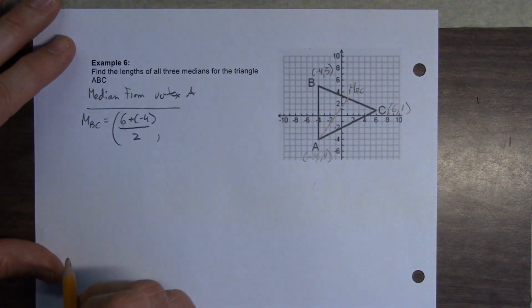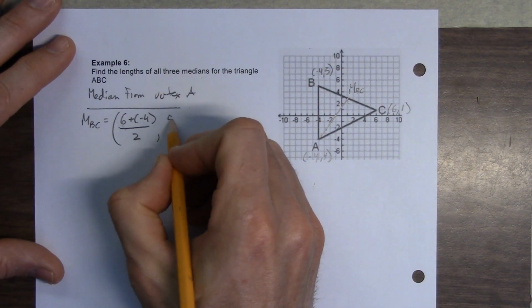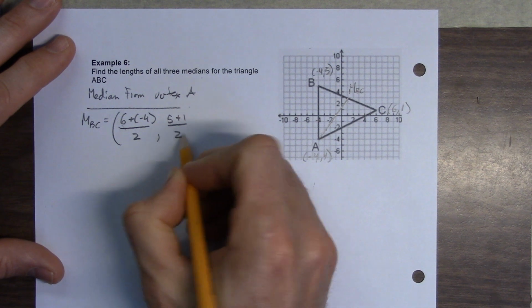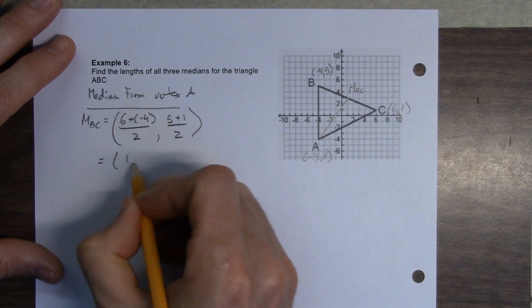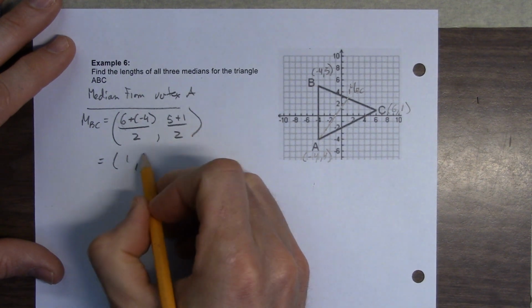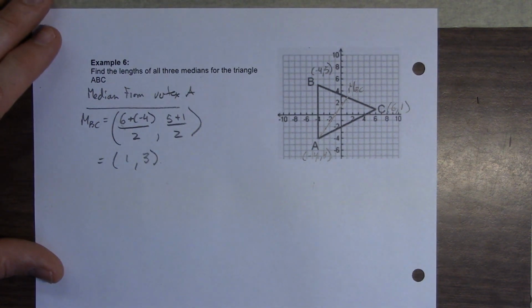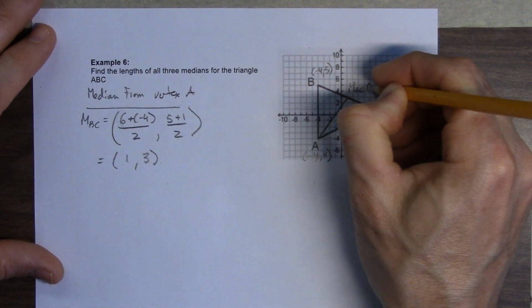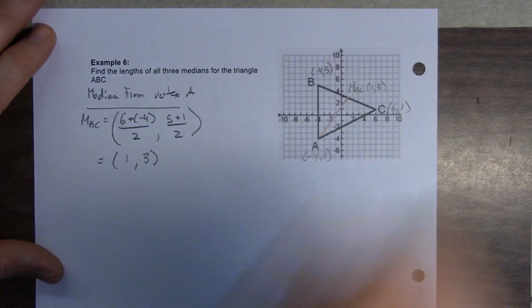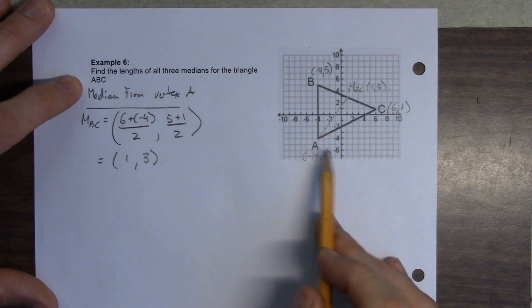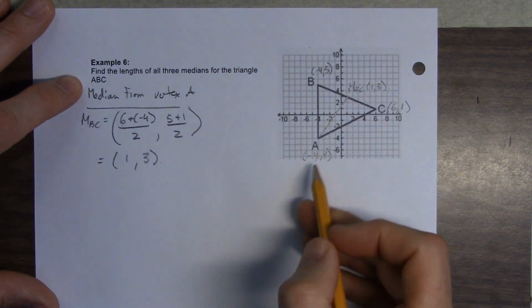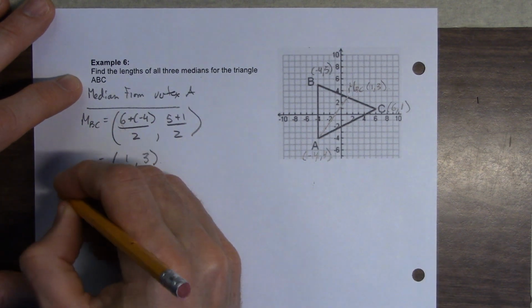And 5 plus 1. Okay, you switched it up on me. All right. So this is 2 over 2 is 1, right? And then 6 over 2 is 3. So that's our midpoint, 1, 3. Now, find the lengths of all three medians for the triangle. So the length for this median would be the length between A and M, right?